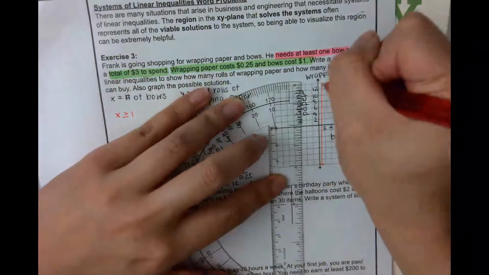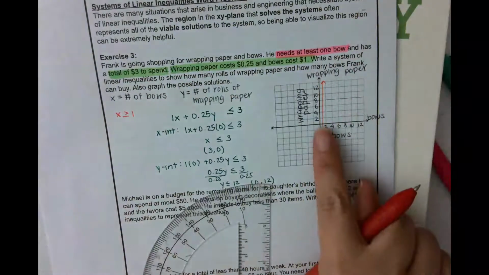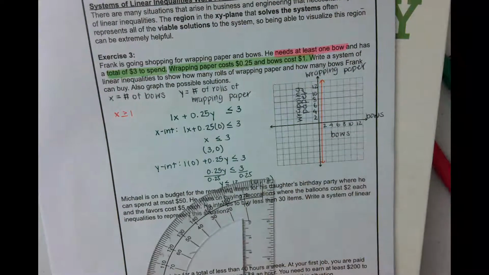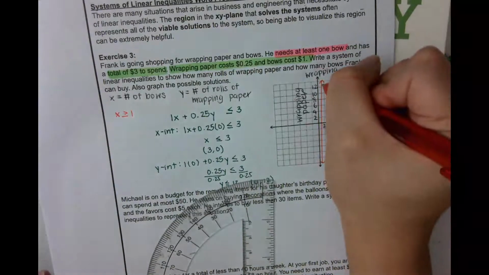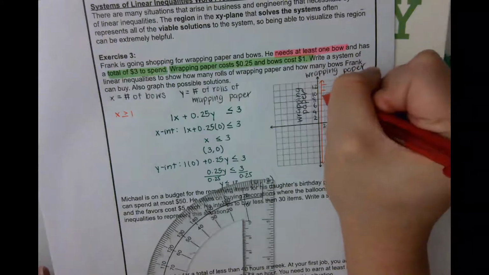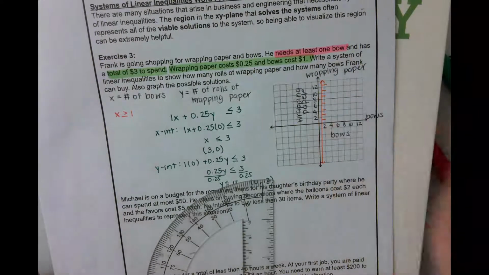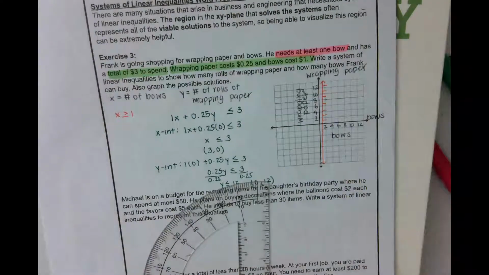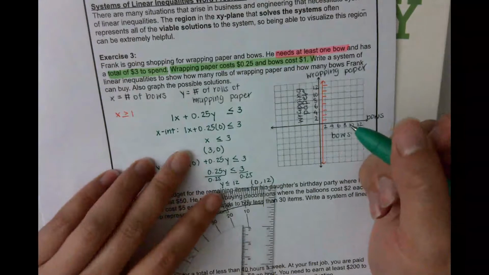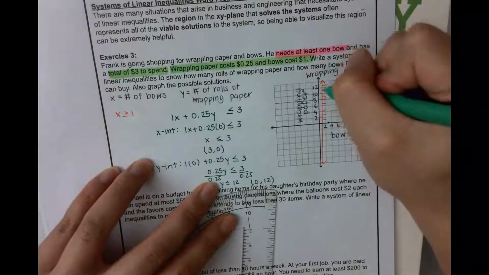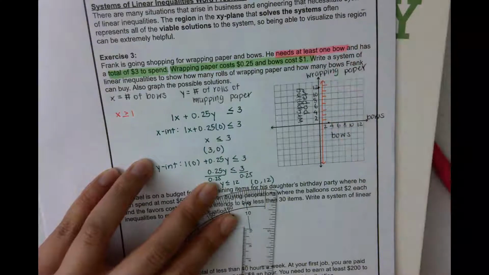Arrows in the end. Technically I don't even have to graph up to here because you can't have negative wrapping paper, right? And then since I want greater than, the x's that are greater than are going to be to the right. I'm not going to keep going since there can't be negative. Then for my x-intercept, 3, 0, so that's here. 0, 12, that's here.